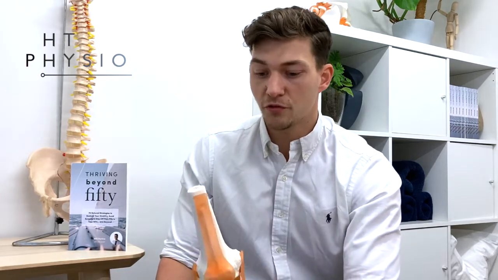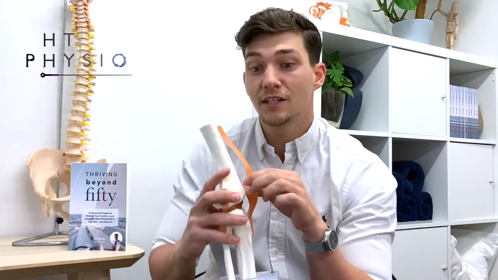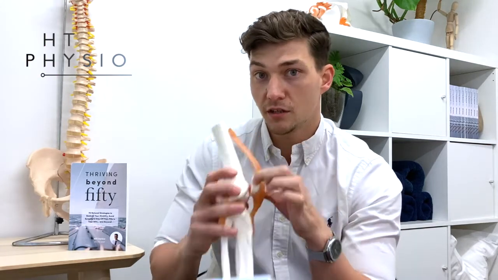So conversely, if we strengthen up the weaknesses and we release the tightnesses, that usually leads to an improvement in the symptoms of both of these problems. So those are the first and most common types of kneecap pain. You've got patellofemoral irritation and arthritis behind the kneecap.